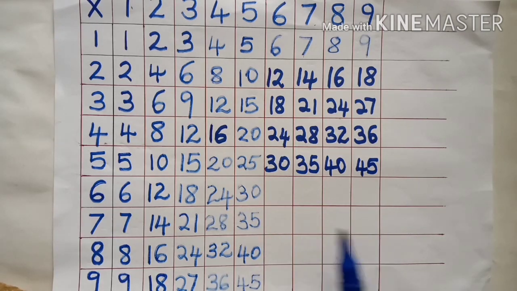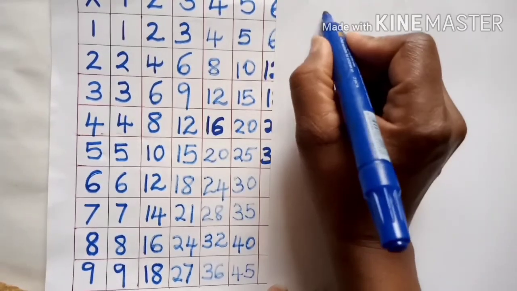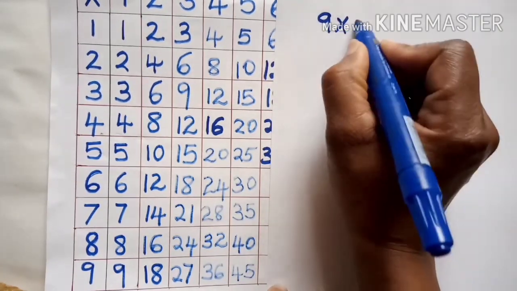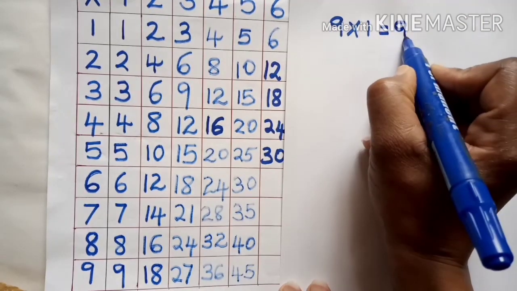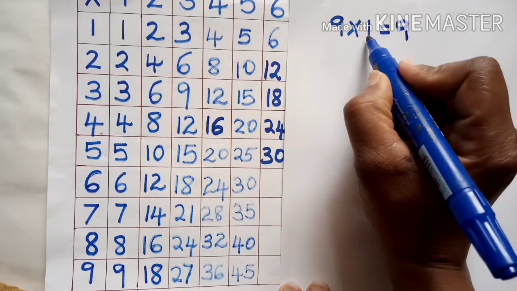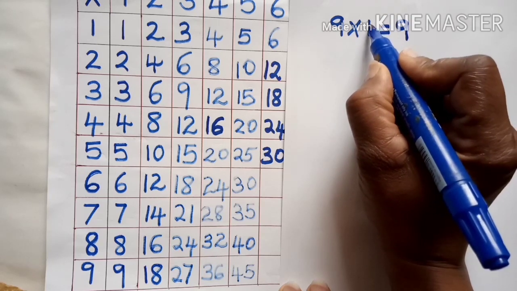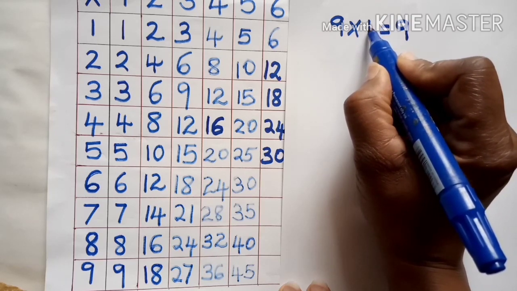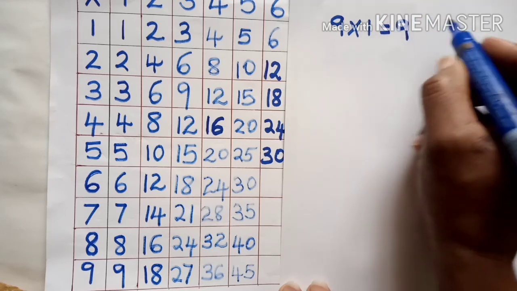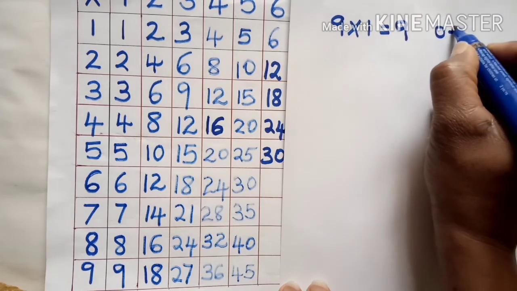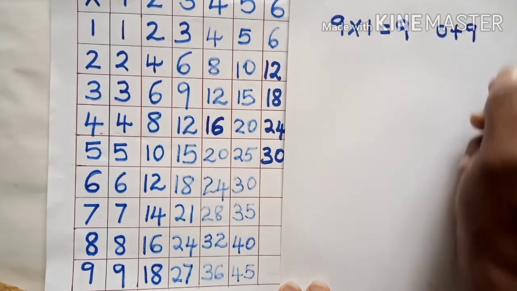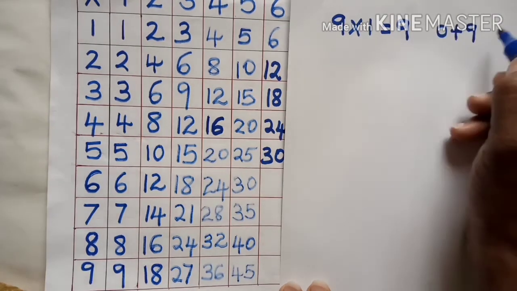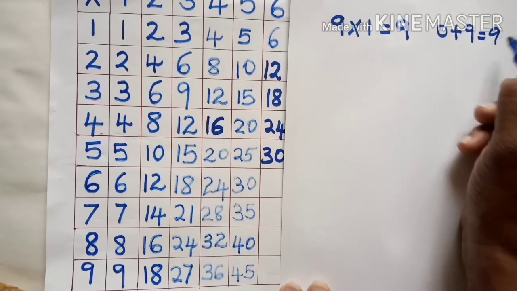Now for us to complete this, I want us to memorize the multiples of 9. So for instance, we'll say 9 times 1 is 9. How do we get this 9? By taking the number before 1. The number before 1 is 0. 0 plus a number that will give us 9. 0 plus 9 will give us 9. 18.